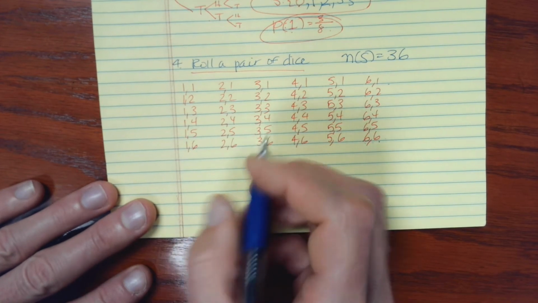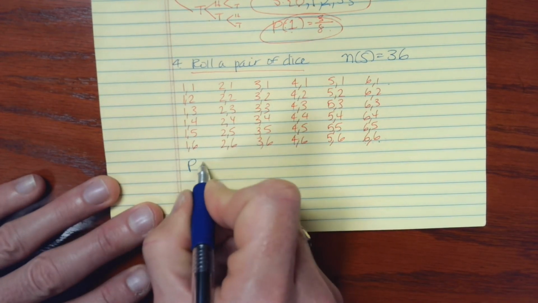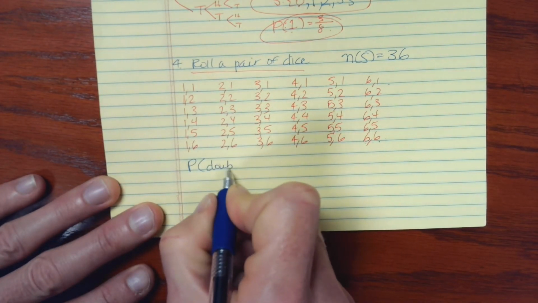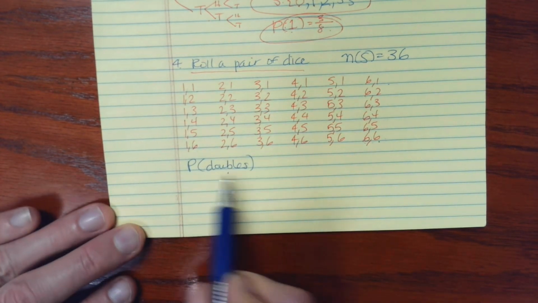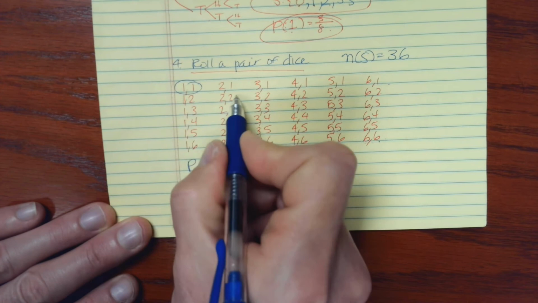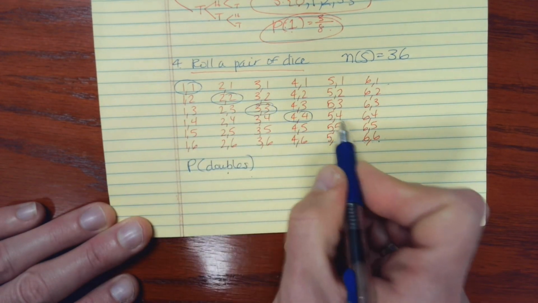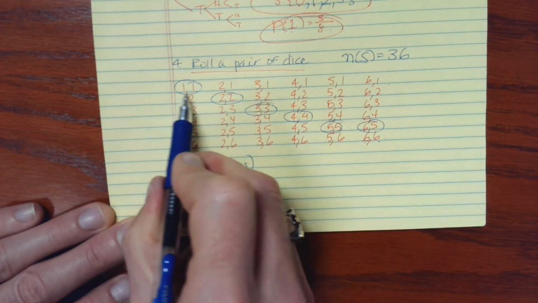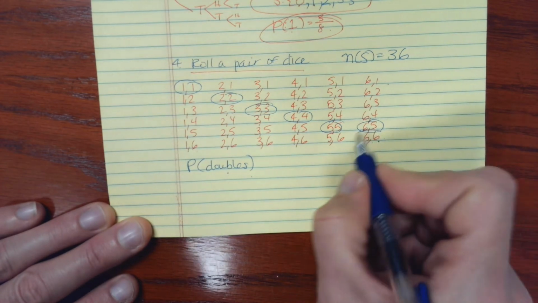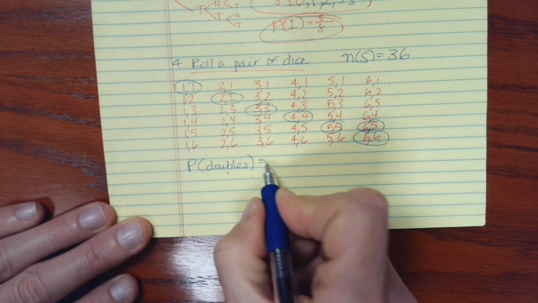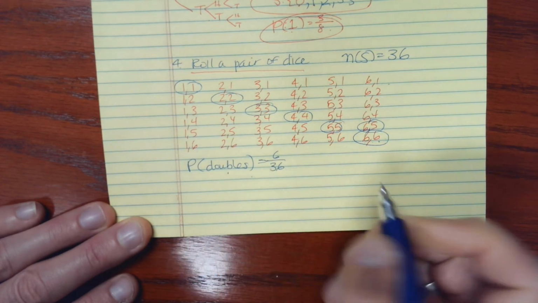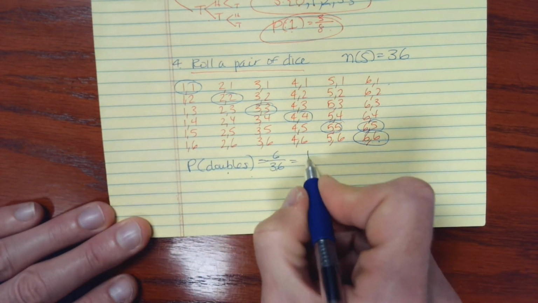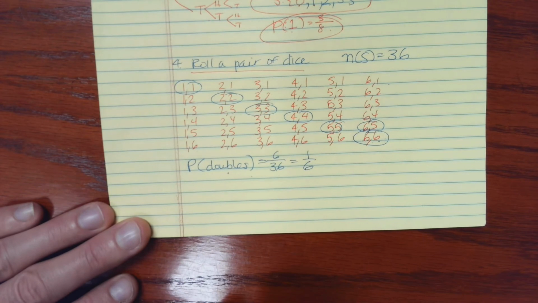So if I wanted to know the probability of doubles, that would be an event where I had 2 of the same thing. Those are on the diagonal. And so there are 6, sorry, I circled the wrong one. There are 6 equally likely outcomes in that event, and there were 36 equally likely outcomes in the sample space, so this is 1/6.